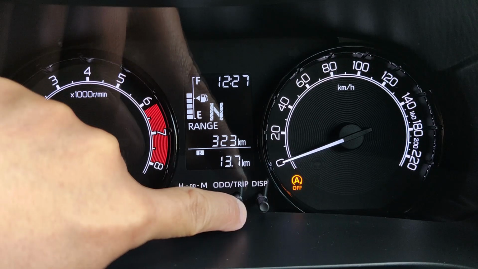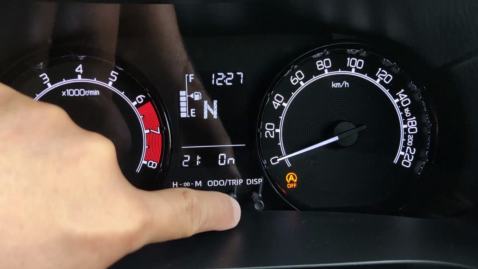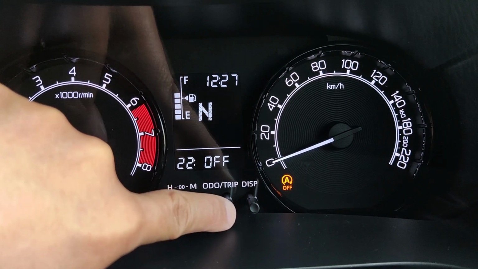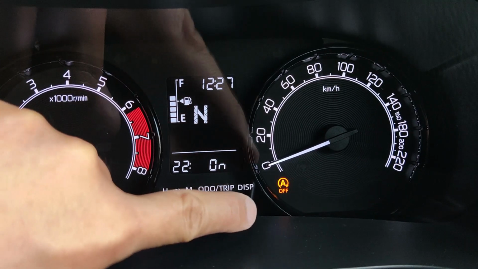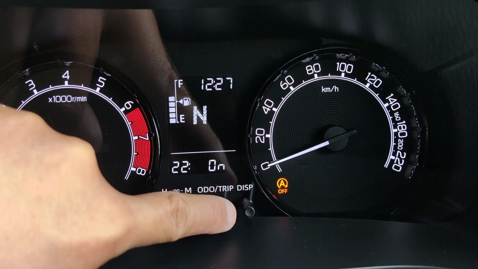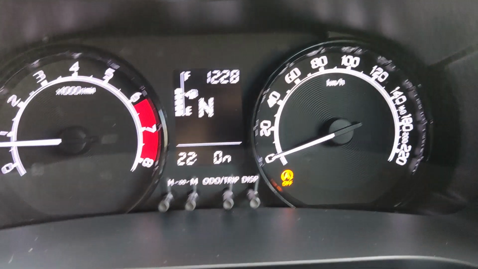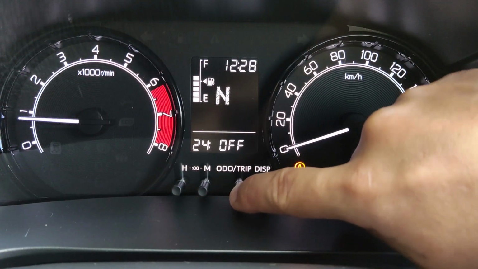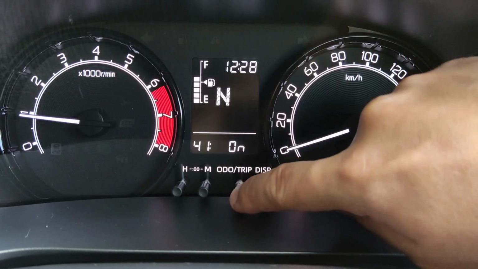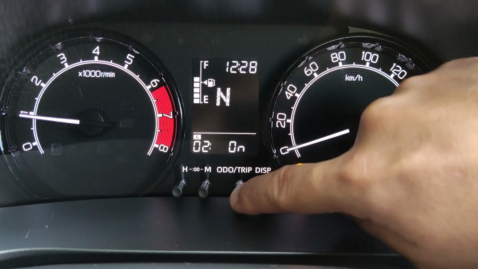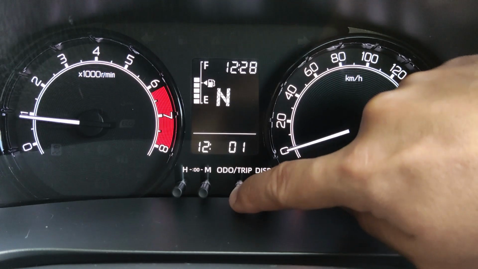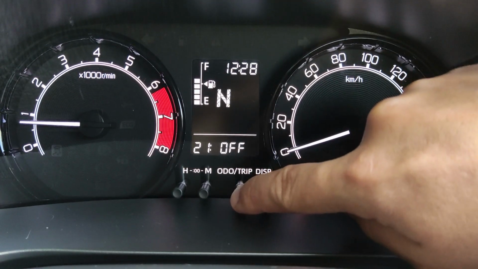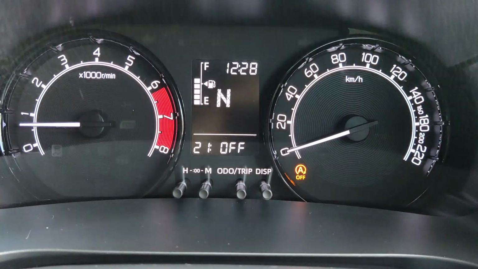Alright, the next setting is 22. Go to 22, press and hold down, turn on. That means now the door will lock when I change gear. If you set 22 to on and look back at 21, that setting has been switched off.